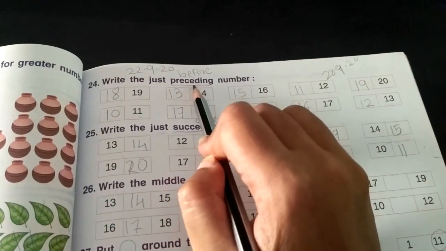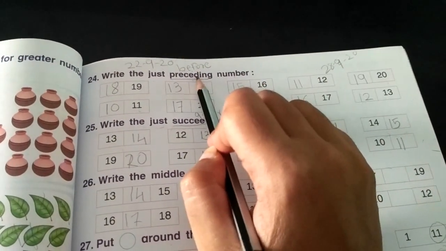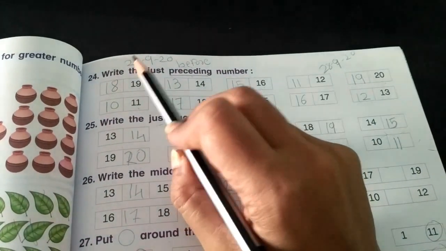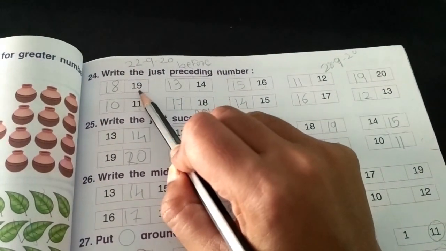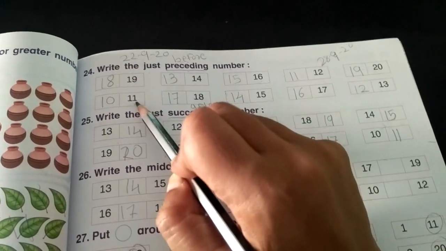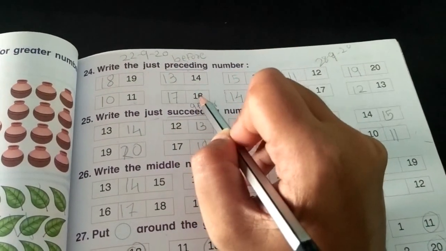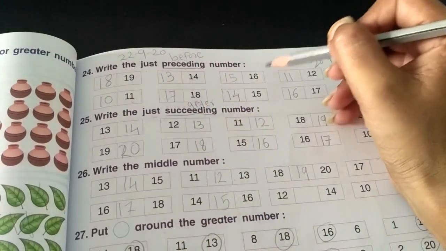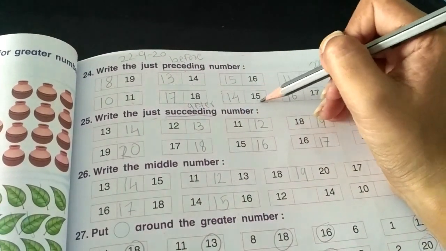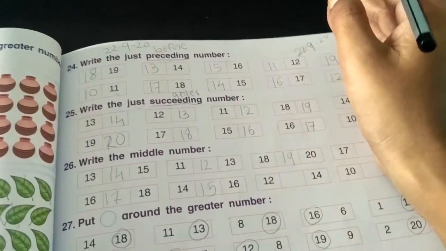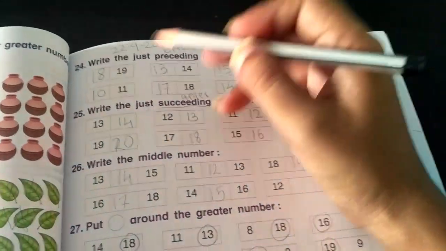Write just preceding number. Preceding number का मतलब होता है before number. Fine. So here 19 before 18, 11 before 10, 14 before 13, 18 before 17, okay, 16 before 15, 15 before 14. So this is the way you will just remember the sequence and write down the numbers.